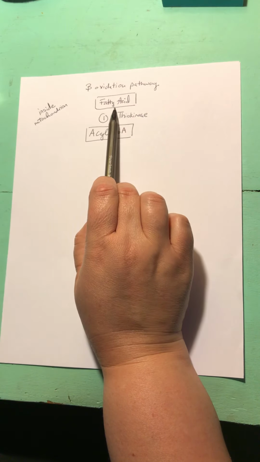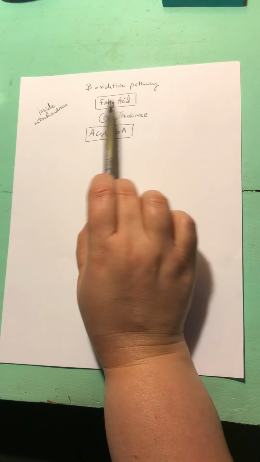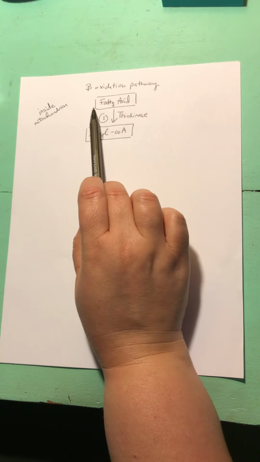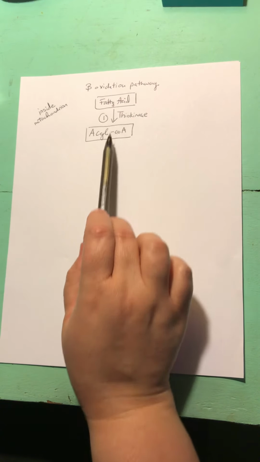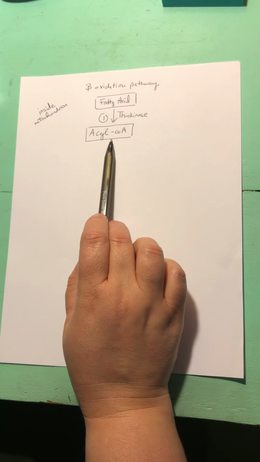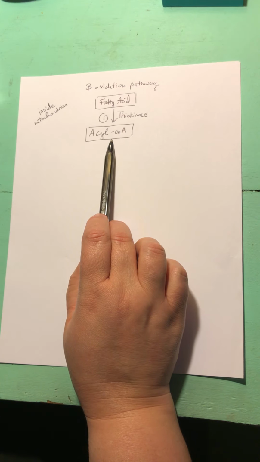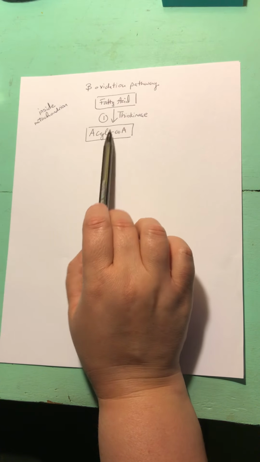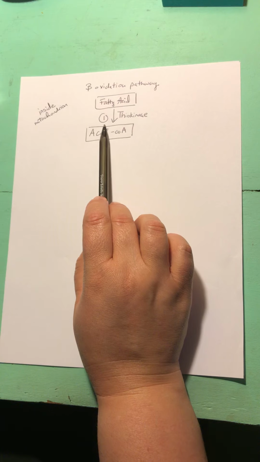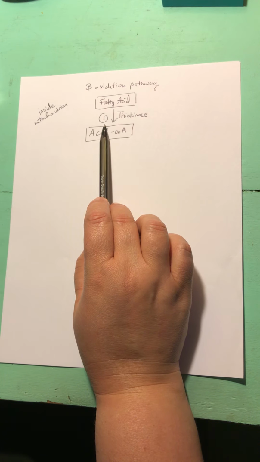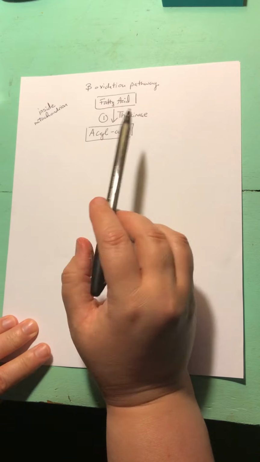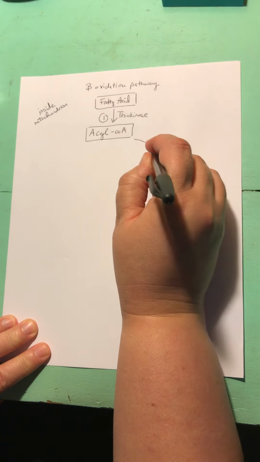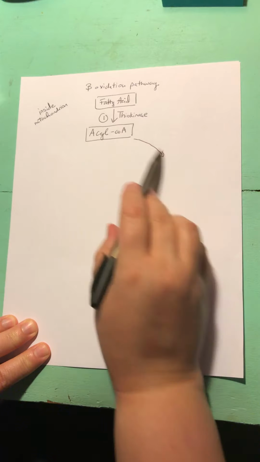What will happen is that if you start with any fatty acid, right? We're just using the general term fatty acid, but it can be any fatty acid, you're going to transform that fatty acid into acyl-CoA, if you have this first enzyme present, namely thiokinase. All right, so step one is transforming a fatty acid into acyl-CoA molecule using the enzyme thiokinase.